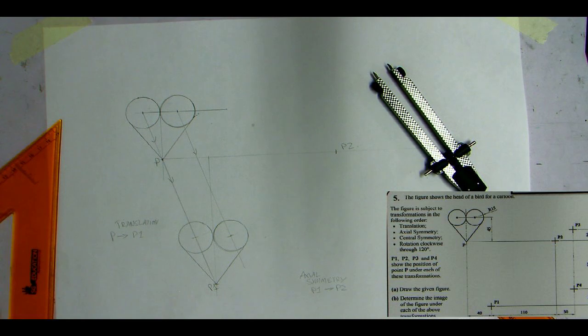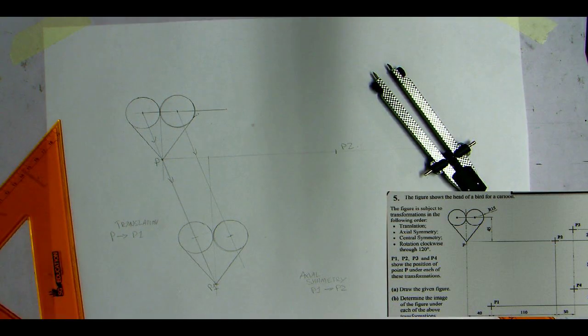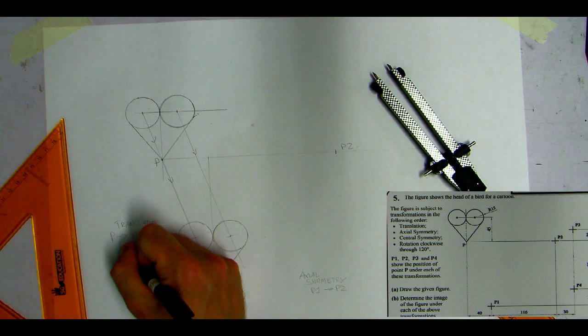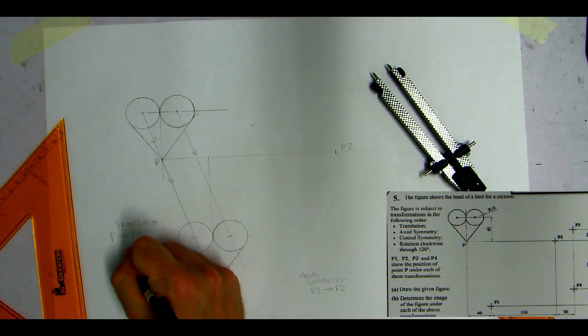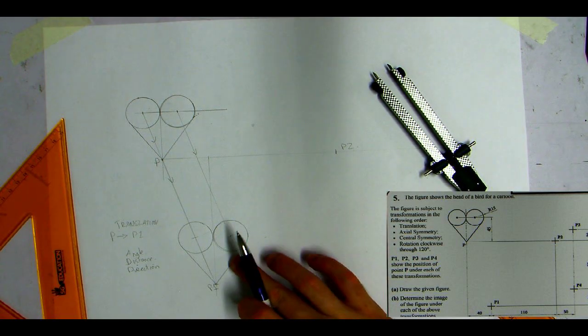Now, come on guys, we have too much talking going on here. Okay, so there we have translation has taken place. I have followed the angle, distance and direction of P to P1. And as long as you follow those rules, everything will follow suit. So now I have my new image at P1.